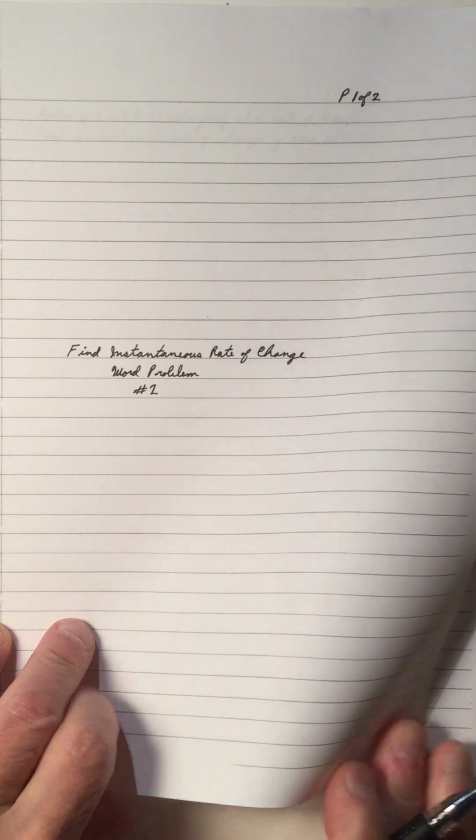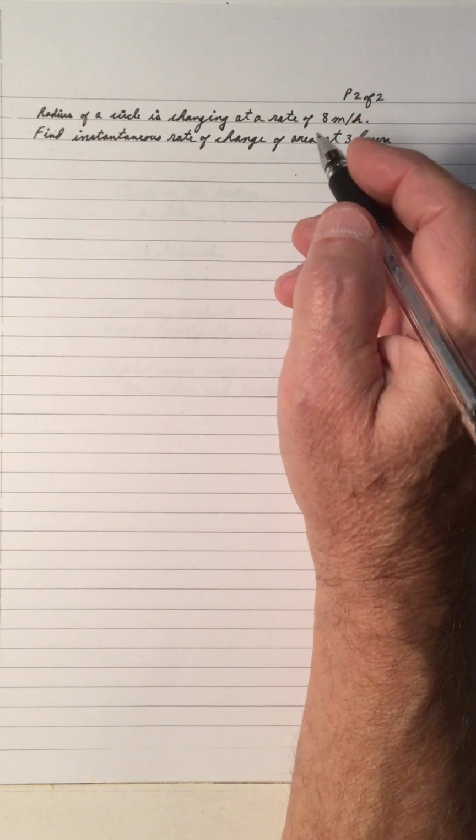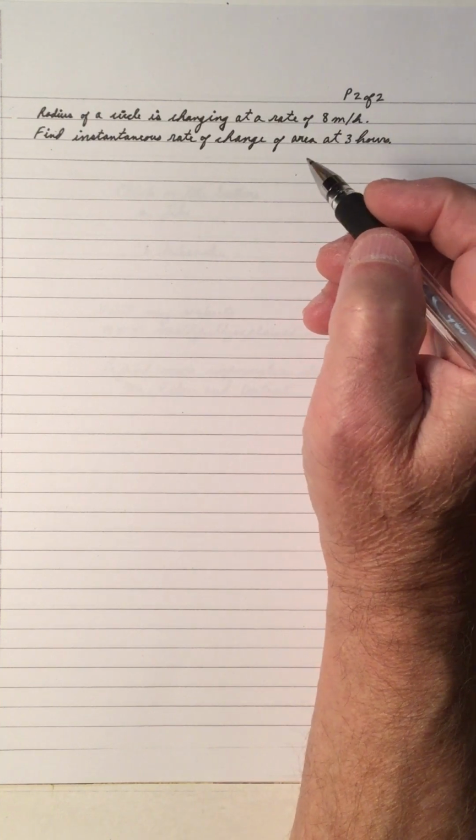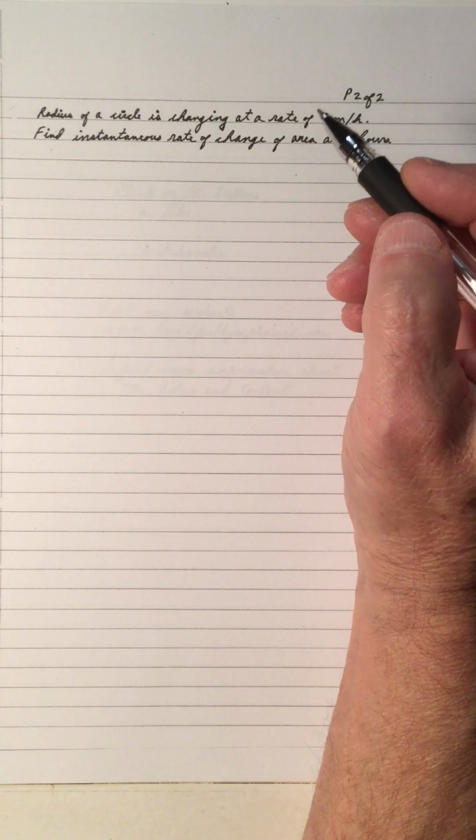This is word problem number 2. I'm doing many examples for you on how to find the instantaneous rate of change, which is the slope of a tangent at a certain point or a certain time if you want, which is the slope of the curve.